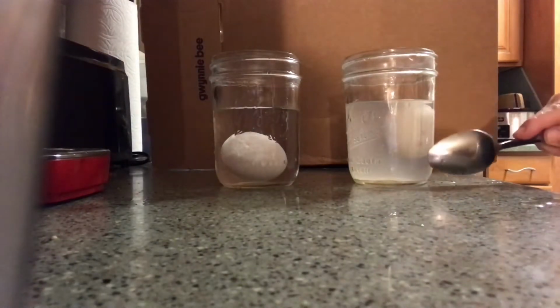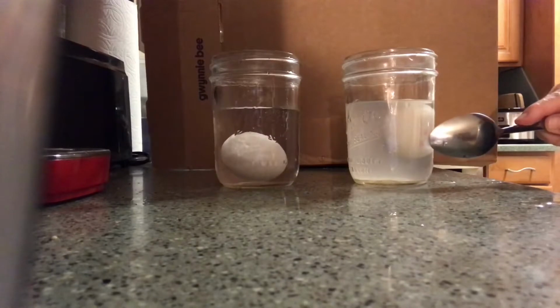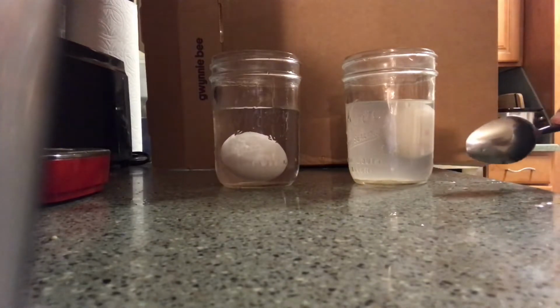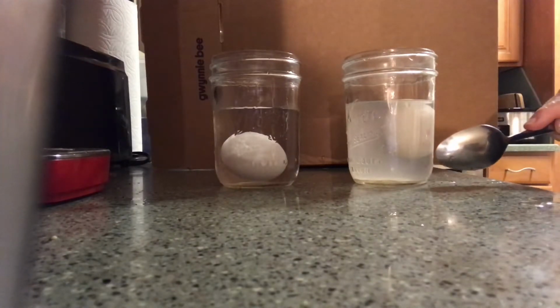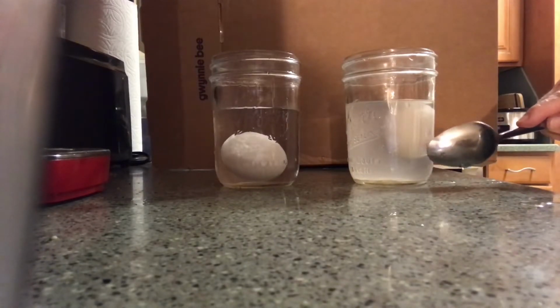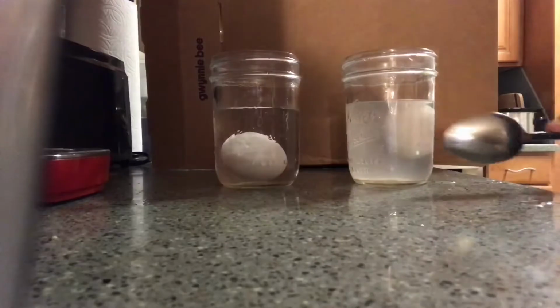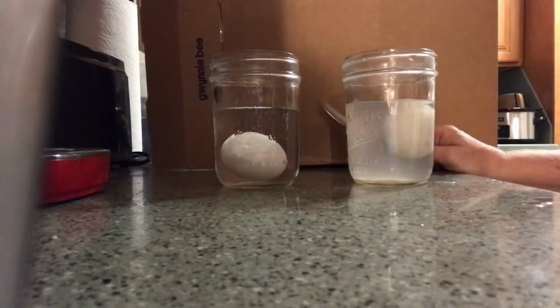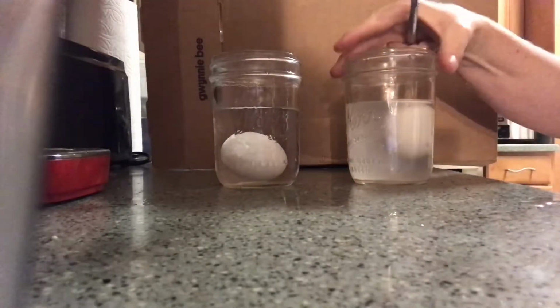Ocean water can have a variety of density depending upon where it is in the water column. But overall, salt water is more dense than fresh water. And you can see the evidence of that in these 2 jars with the eggs.